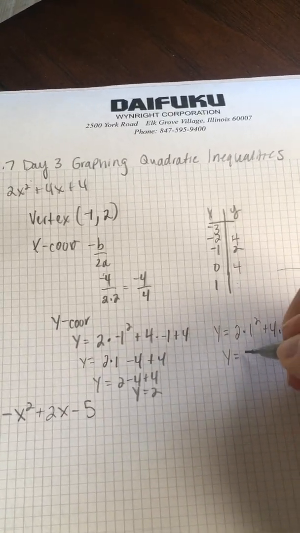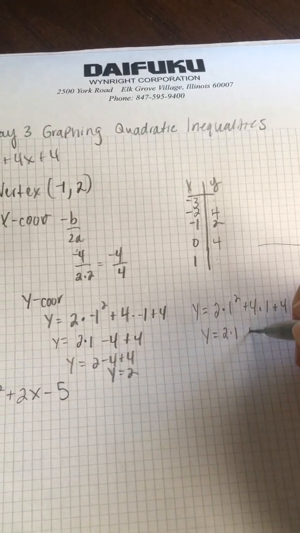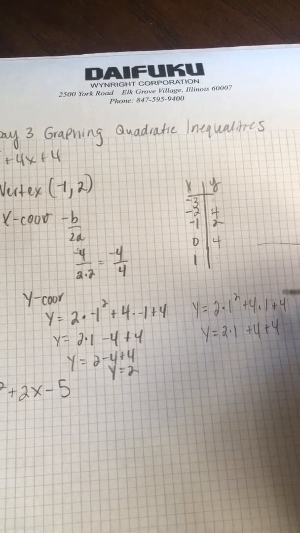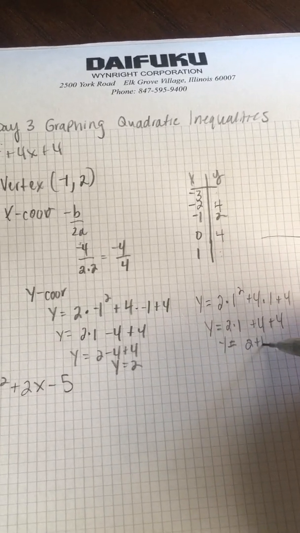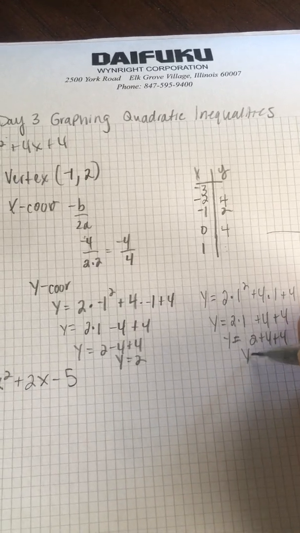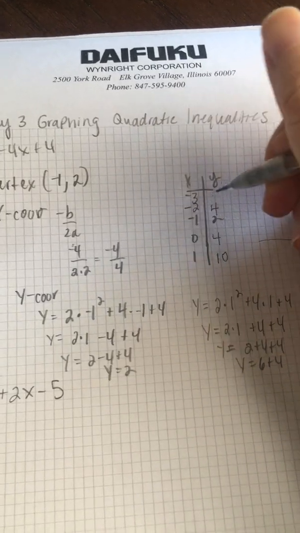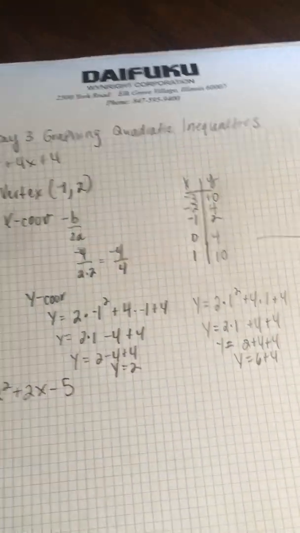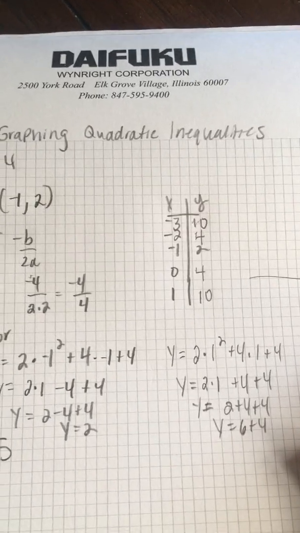Do this first. 2 times 1, because 1 squared is 1. 4 times 1, and the plus 4 comes down. We end up with 2 plus 4 plus 4. We end up with 6 plus 4, which is 10. 10 here, and a 10 here. And now my table is complete.